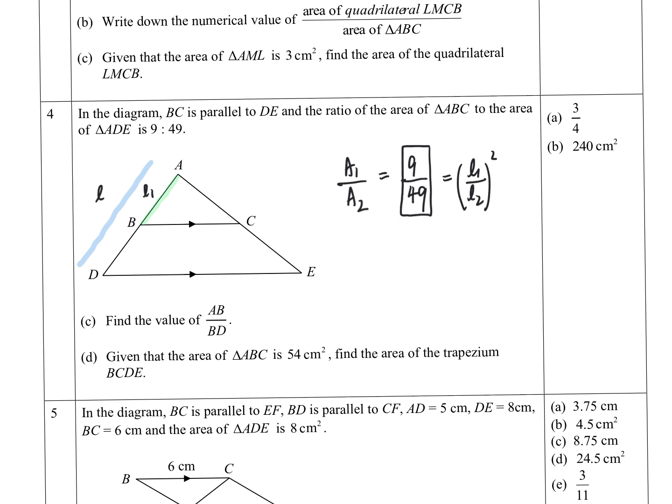Wait, the ratio for the area is the same as the ratio for the length? No, you need to square it. So this square gives me this. So how do I find L1 over L2? Square root, very good. So you square root, it gives you 3, 7.